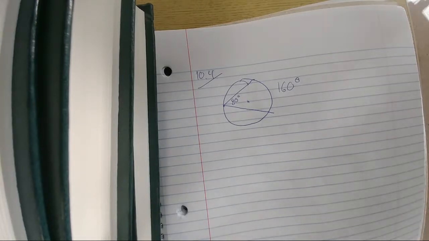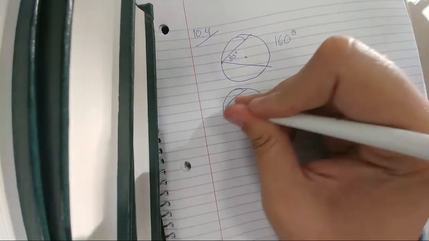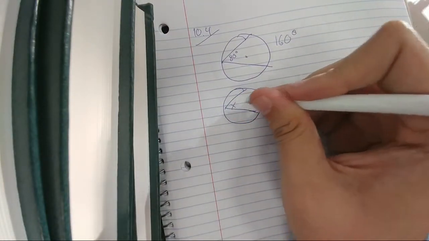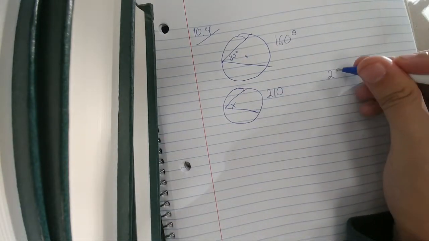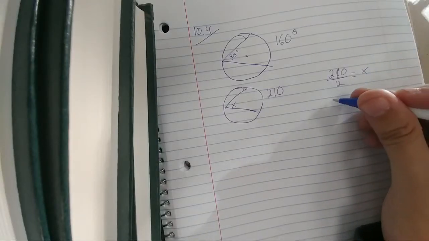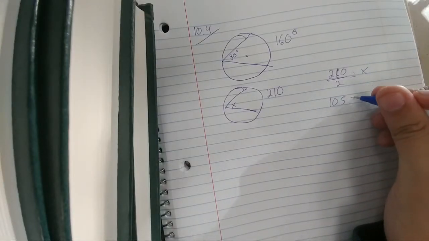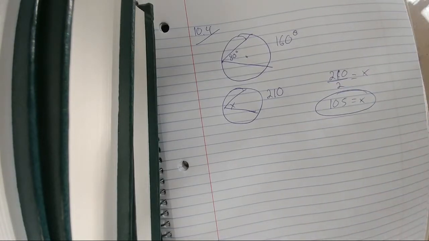And some problems I could simply ask is like, let's do it again. This is x, and this is 210. That's going to be 210 divided by 2 equals x. So that's going to be 105 equals x. In multiple ways, I can set that up too.